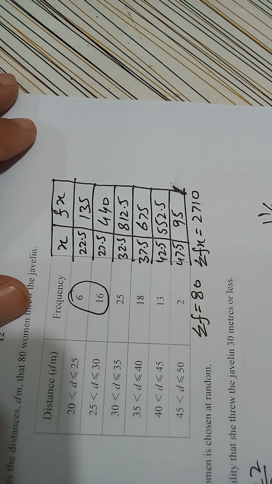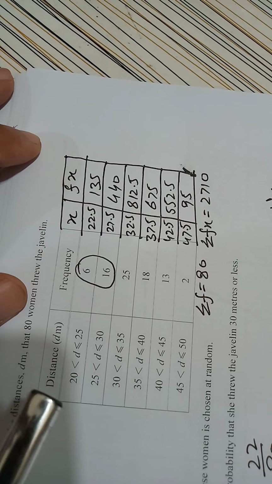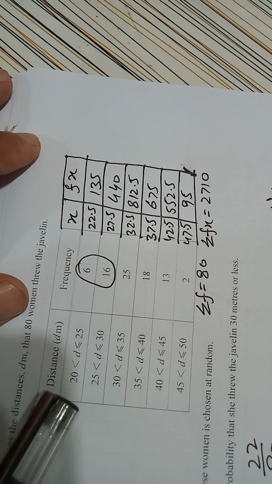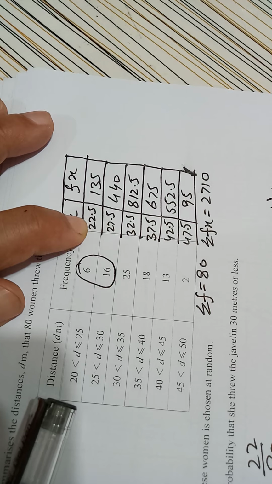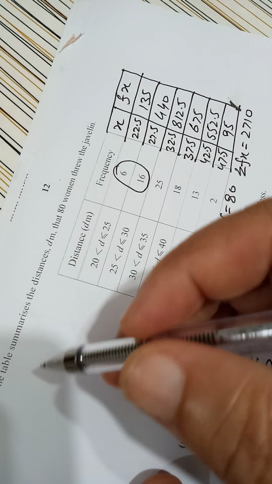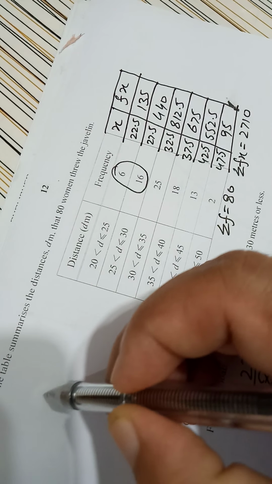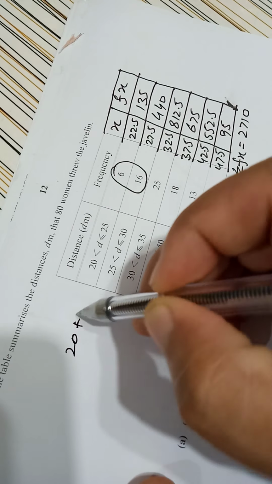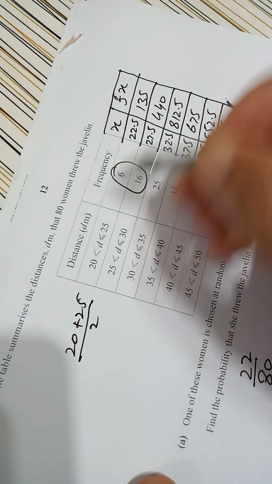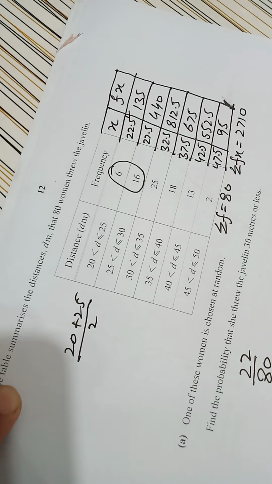Now for the mean, I have made the values of x and fx. x is the sum of upper class and lower class divided by 2. So you will get the values of x. For one value, I am going to solve it here: 20 plus 25 over 2, so your answer will be 22.5. Same with all values.